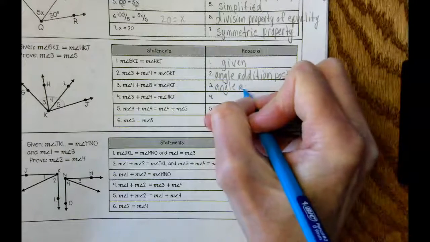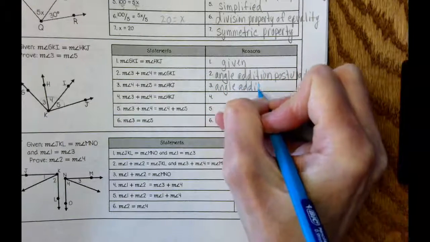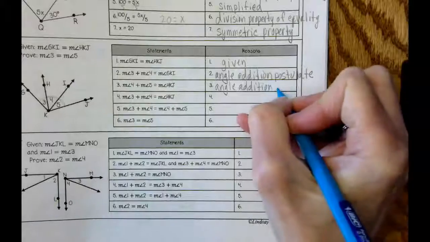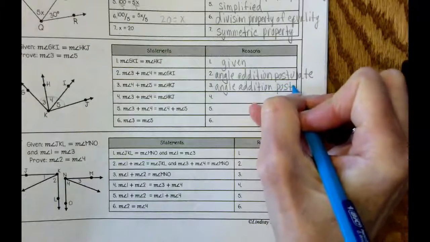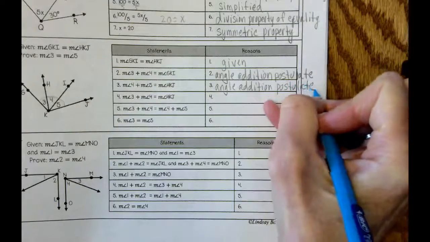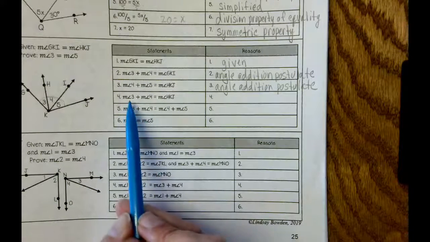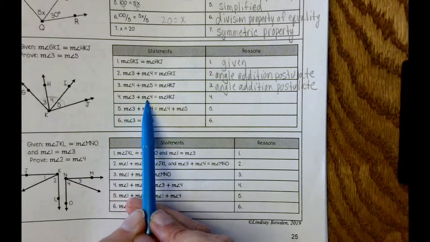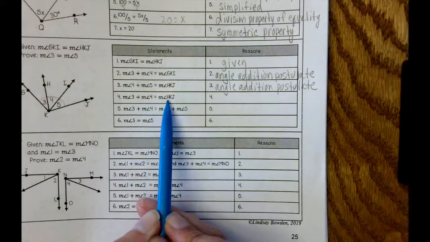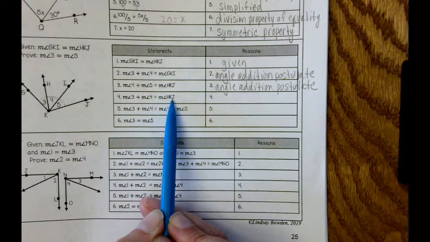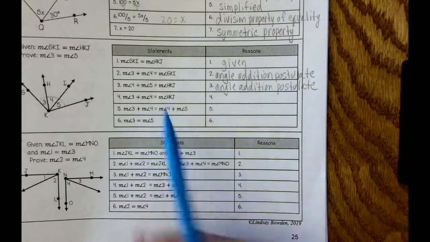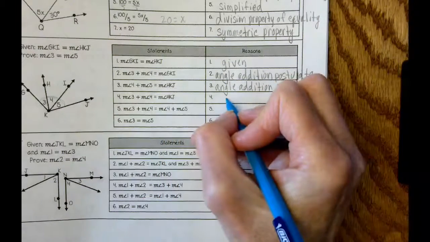Angle addition postulate. So now what we can say is that the measure of angle 3 plus the measure of angle 4 equals the measure of angle HKJ because of substitution.